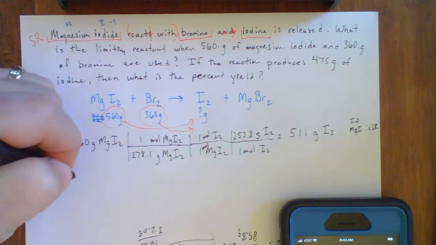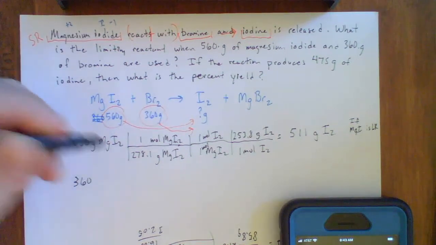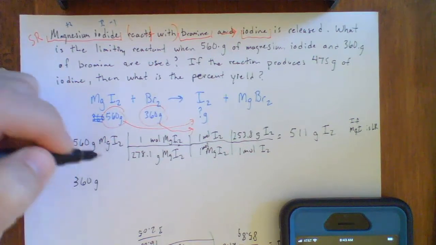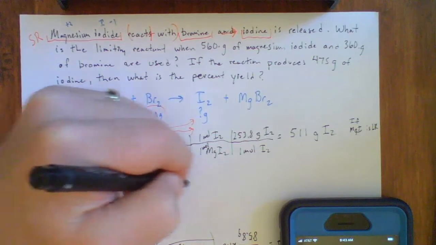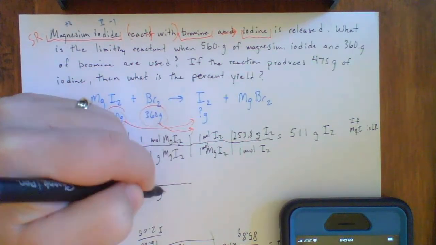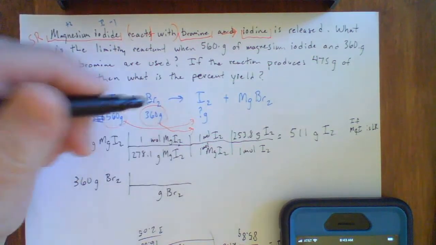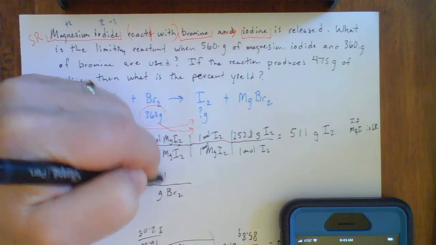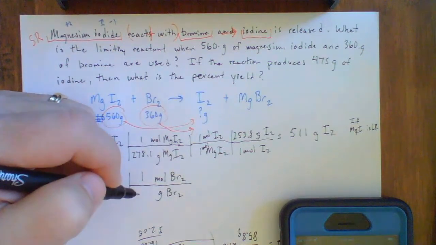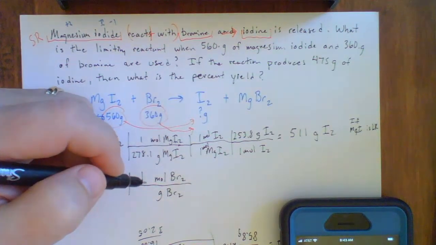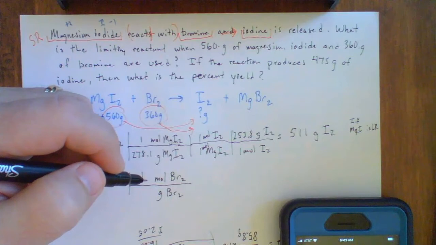Okay, so now I'm going to check the other reactant. So we're going to start with our 360 grams of Br2. And again, a similar process. We're just going to do a grams to moles. So 1 mole, this is where we look up our bromine, 79.9.